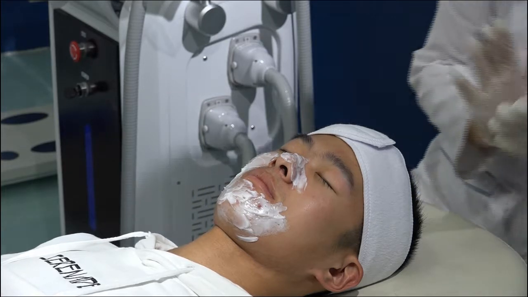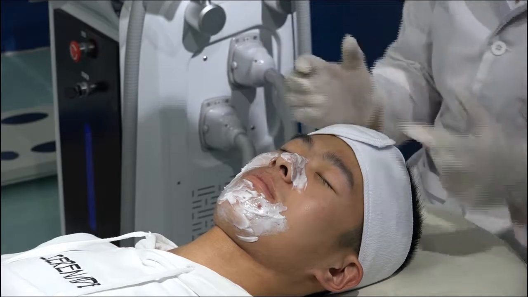Okay, after this, we can use the plastic wrap to cover the treatment area.